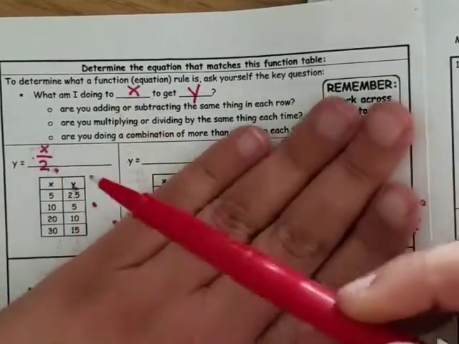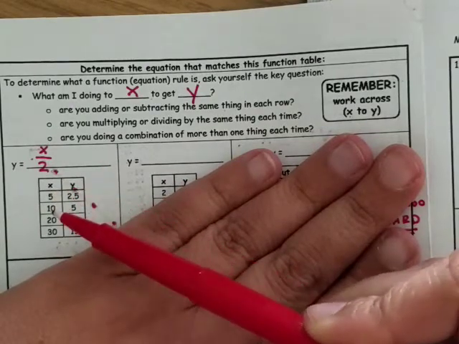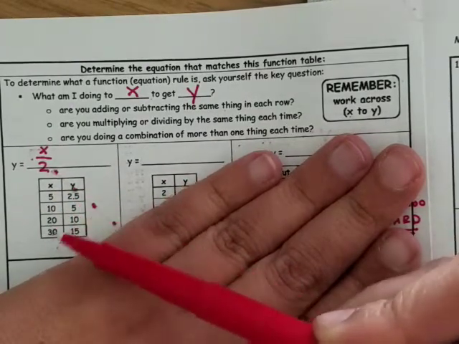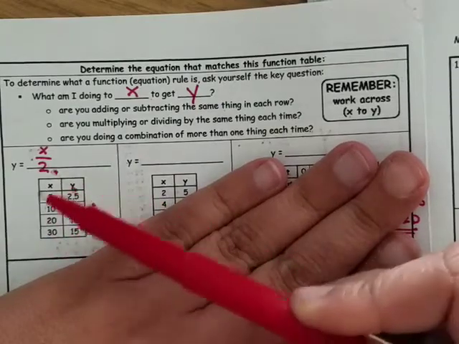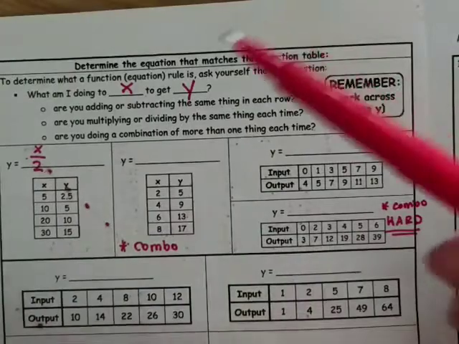So when I looked at this equation here, I said, oh, I'm going to take my x and divide by 2. It has to work every time. So my equation is y = x divided by 2. And that's it. That's all you have to do.